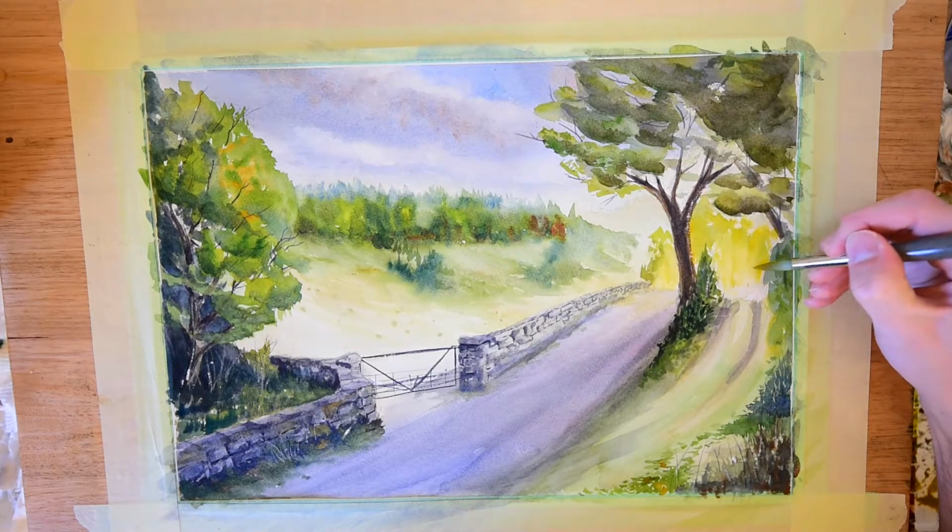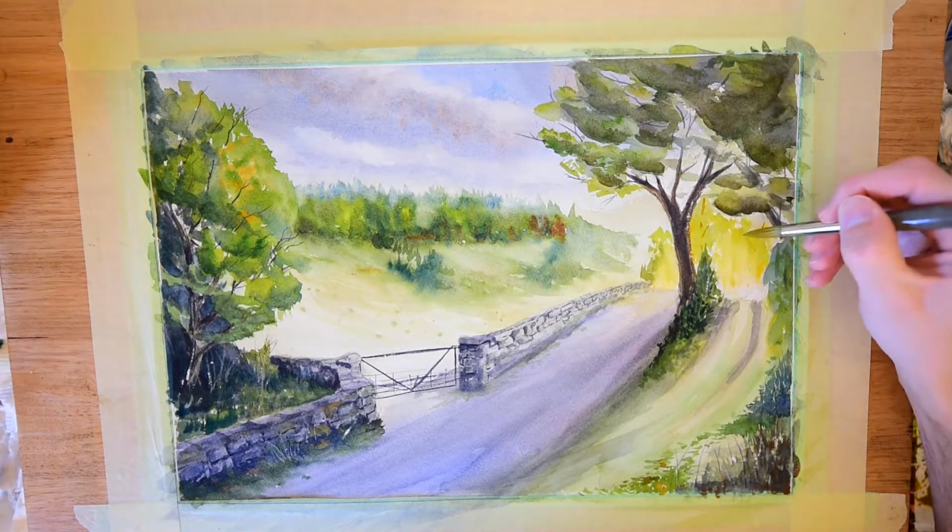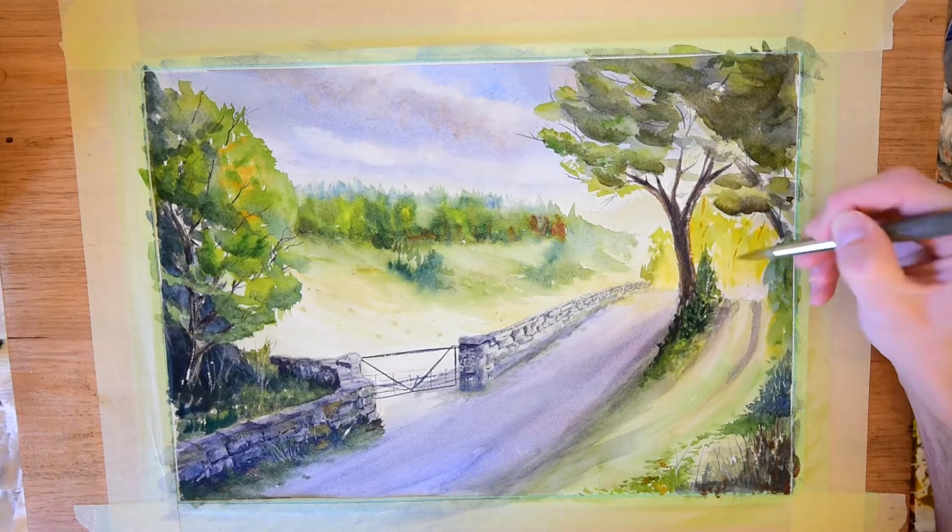So I'm just coming in now, adding in a little bit more contrast to that tree, just trying to even up the composition.